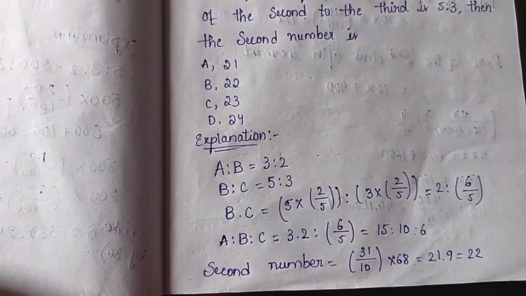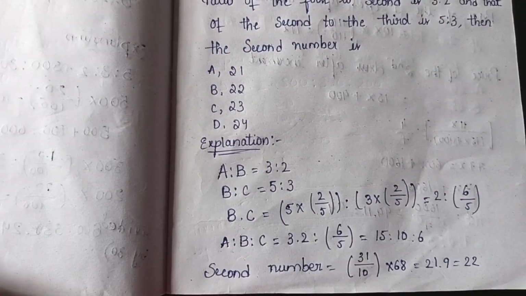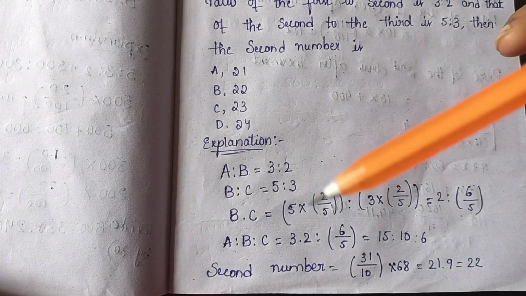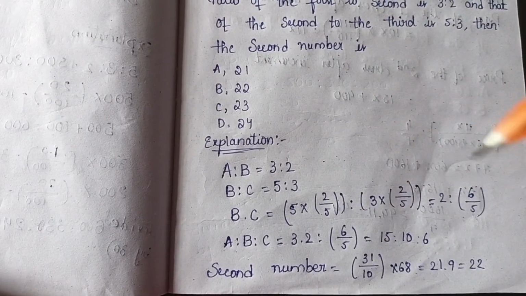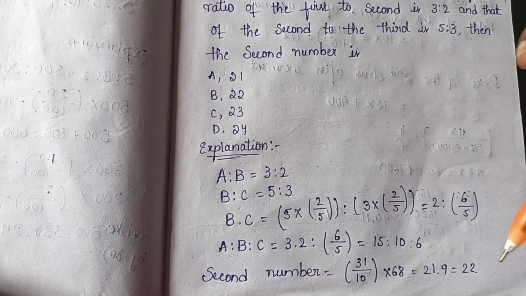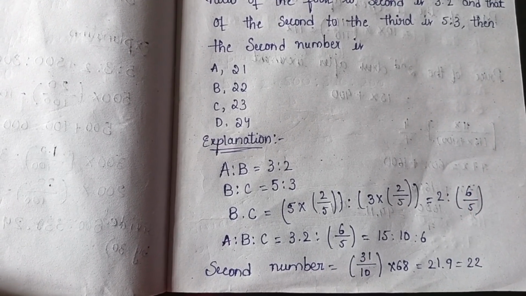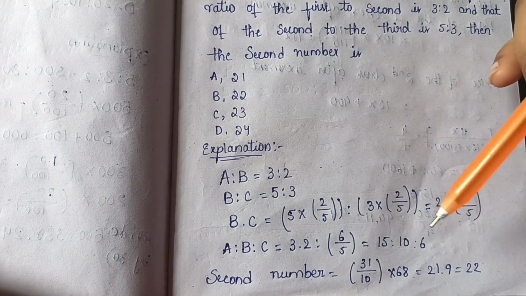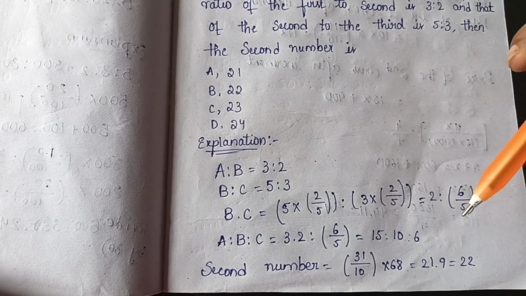So now B is equal to both ratios. So A is to B is to C equal to 15 is to 10 is to 6. So this is the final combined ratio. So add the parts: 15 plus 10 plus 6 equal to 31 parts.